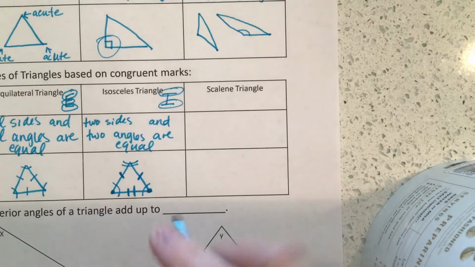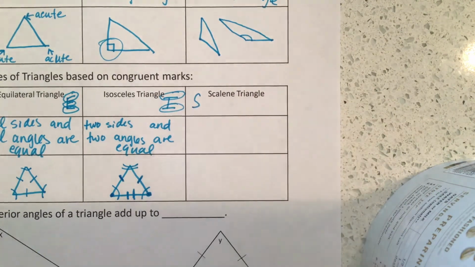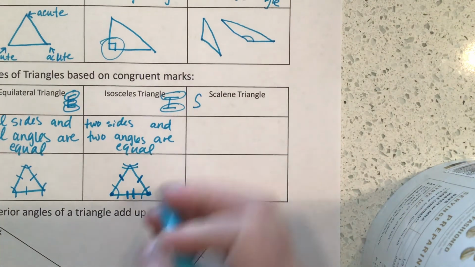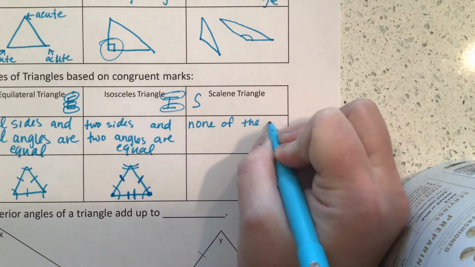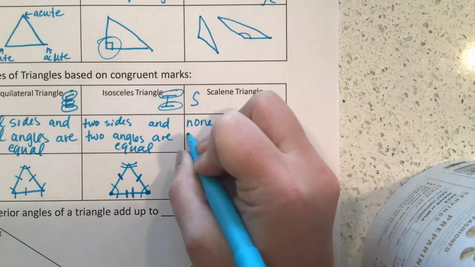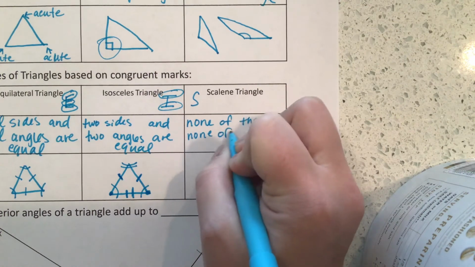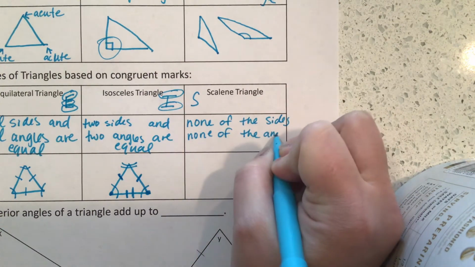Now if we move on to scalene triangle, if you make a capital S, there are no straight lines going left and right. So that means that none of the sides and none of the angles are the same.